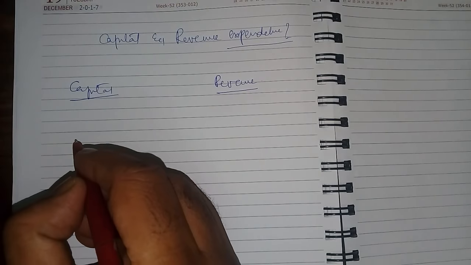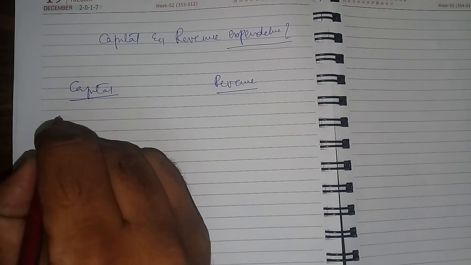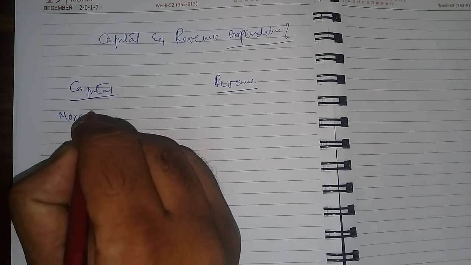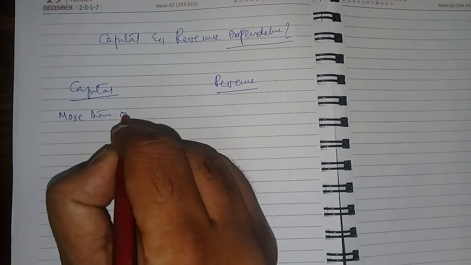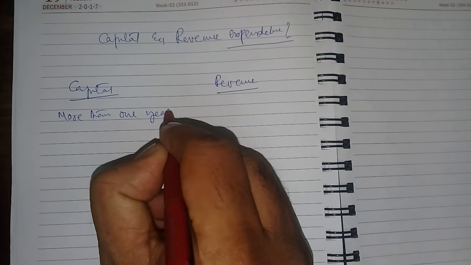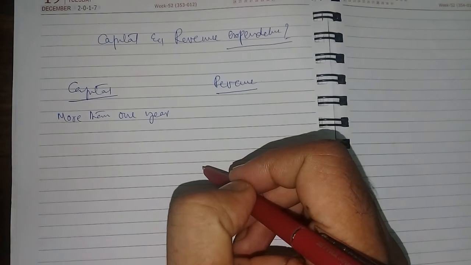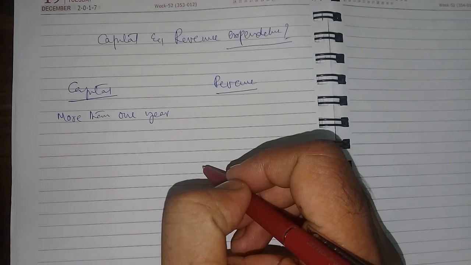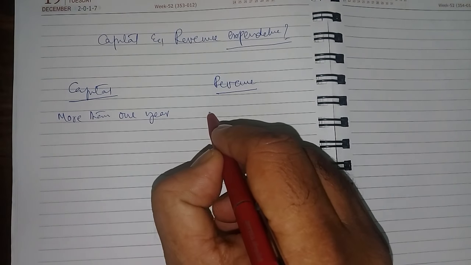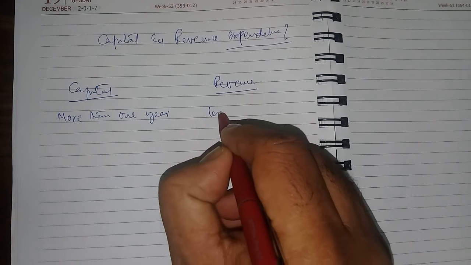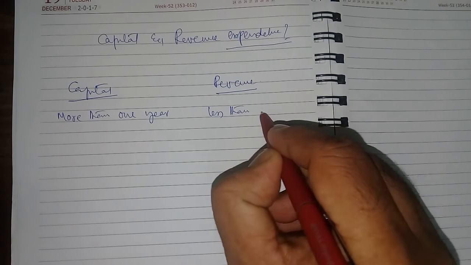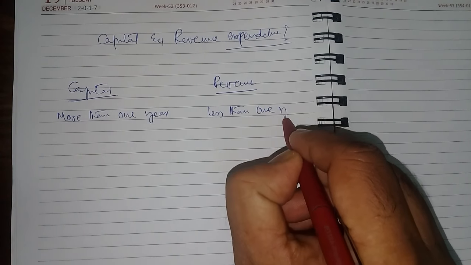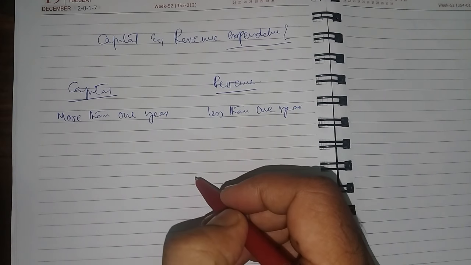Any expenditure that gives us a benefit of more than 1 year is called capital expenditure. Any expenditure that gives us benefit less than 1 year is called revenue expenditure.